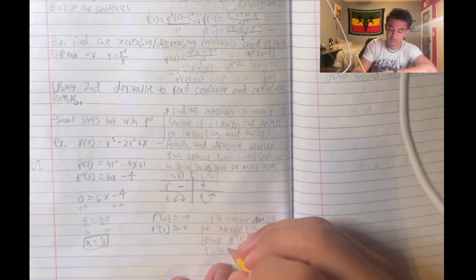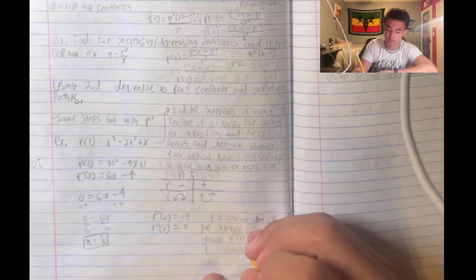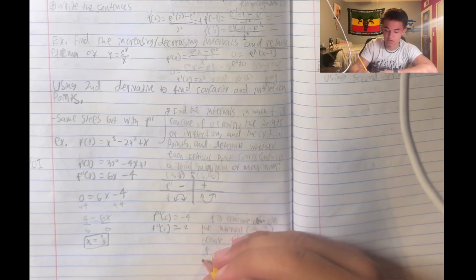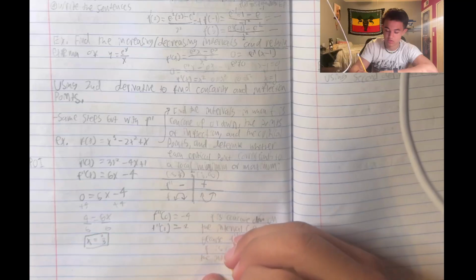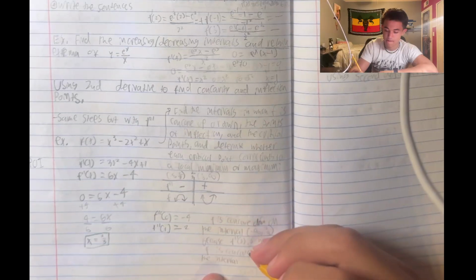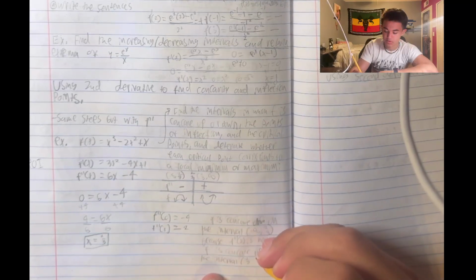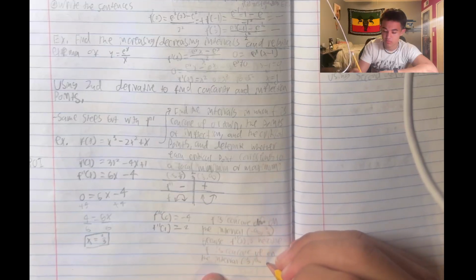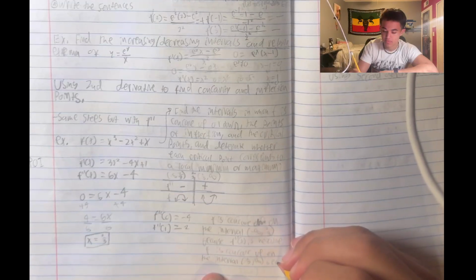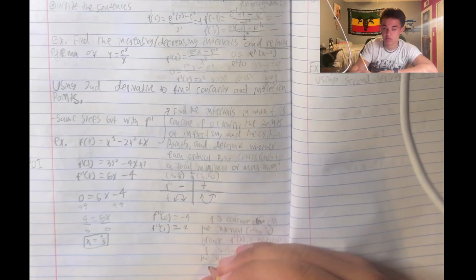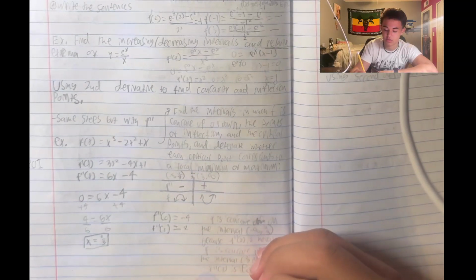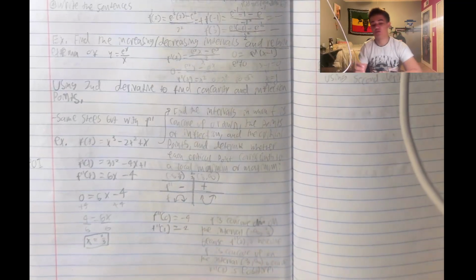F is concave up on the interval 2/3 to infinity, because f double prime of x is positive. Alright.